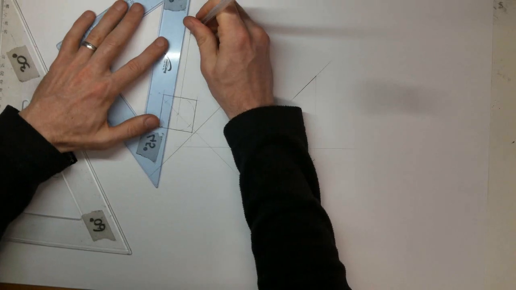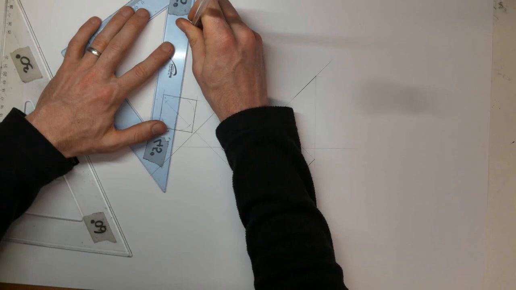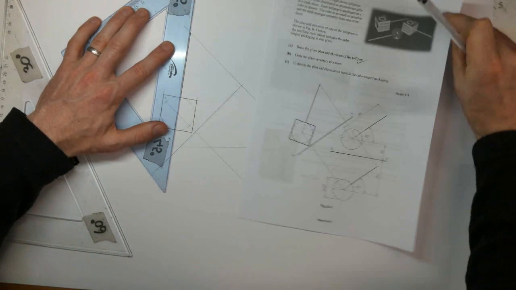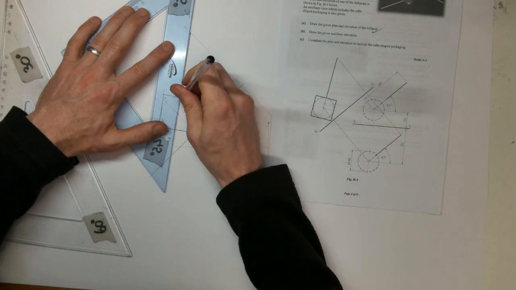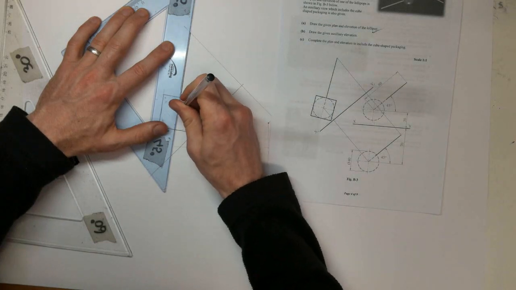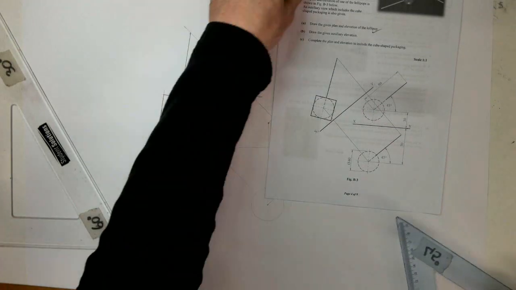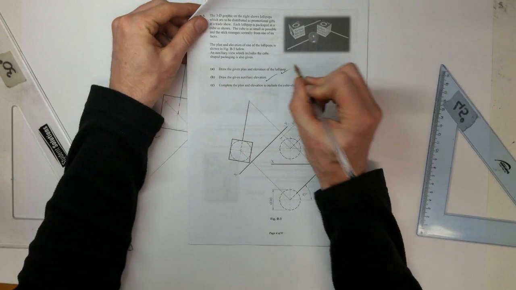Finally, I can draw a lollipop stick. Heavy as far as here. And you can see it goes into the center of our lollipop, so hidden detail going into the center there. So that's my auxiliary elevation.